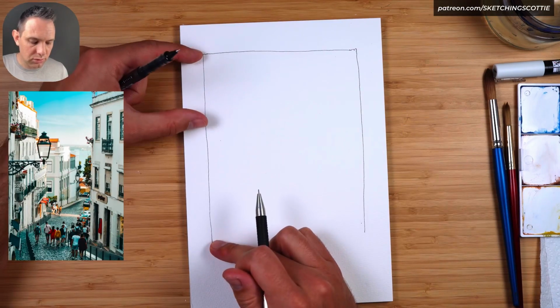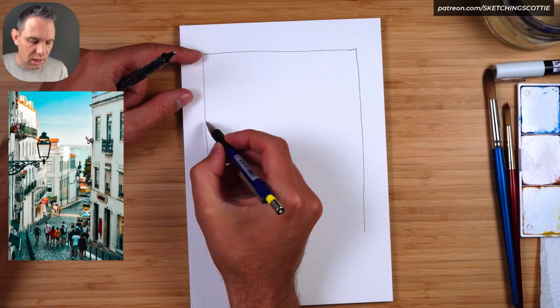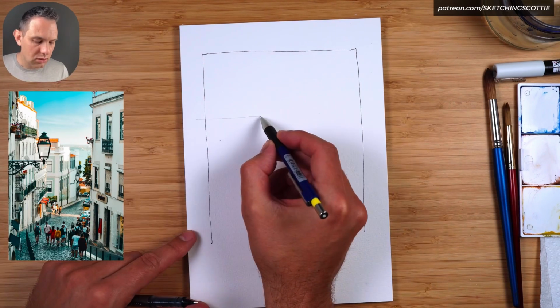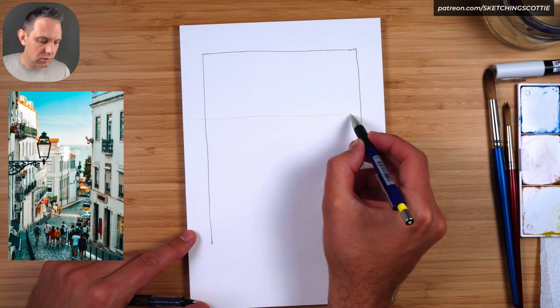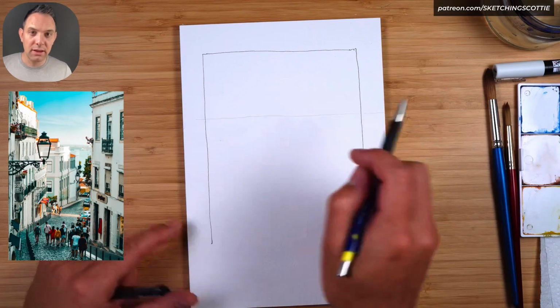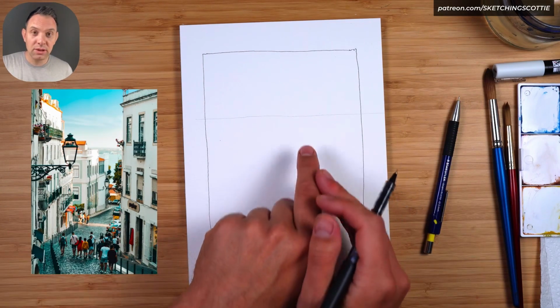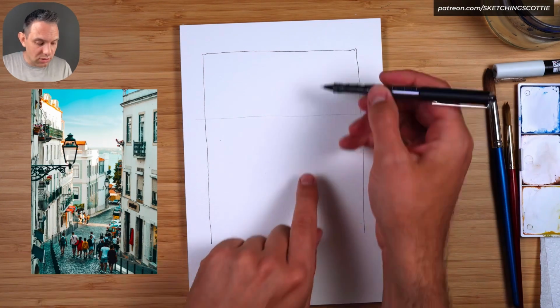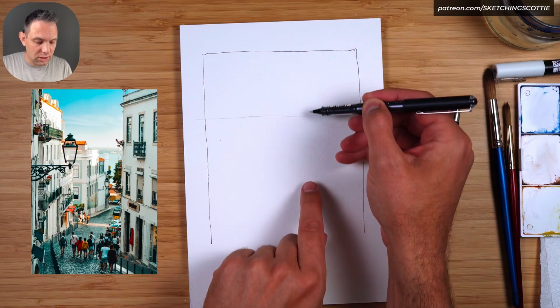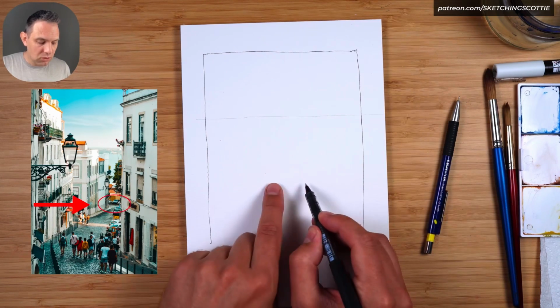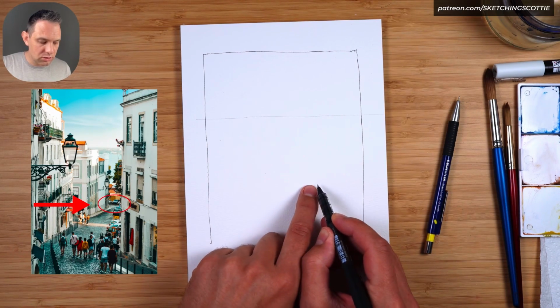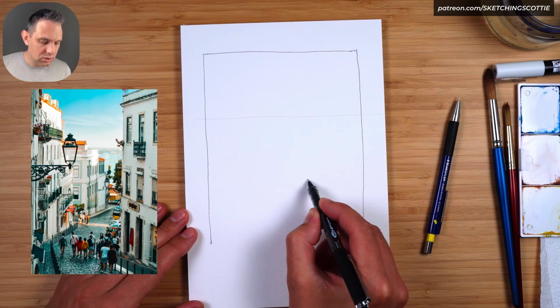From the top to the bottom of our rectangle, go down about a third, and let's get a pencil and draw a nice straight line across like that. Just very lightly. We'll rub that out later. So the next step, let's put in where the end of the road is. We've gone down a third, so go down the same distance. Off from the center, you can see the end of the road is just off. It's about here. So let's just draw a line here.